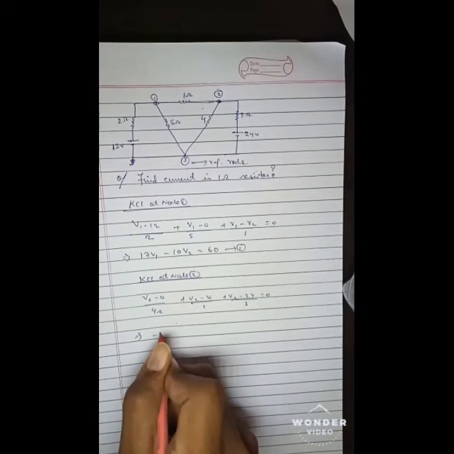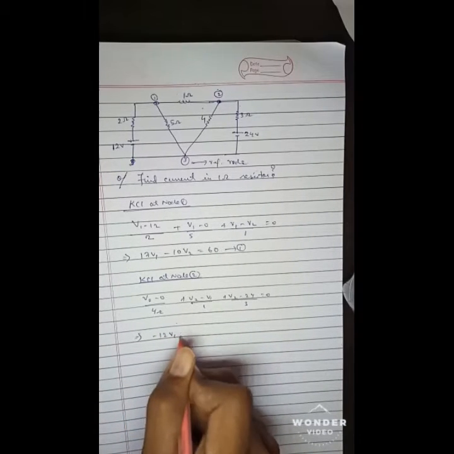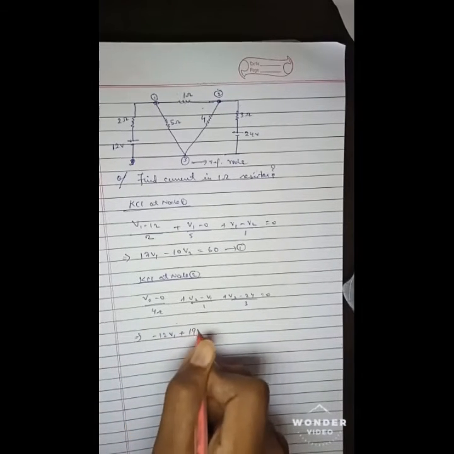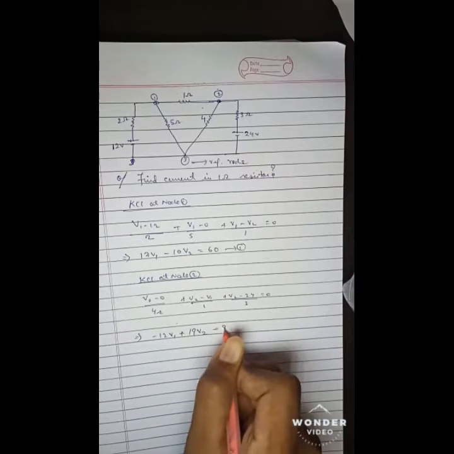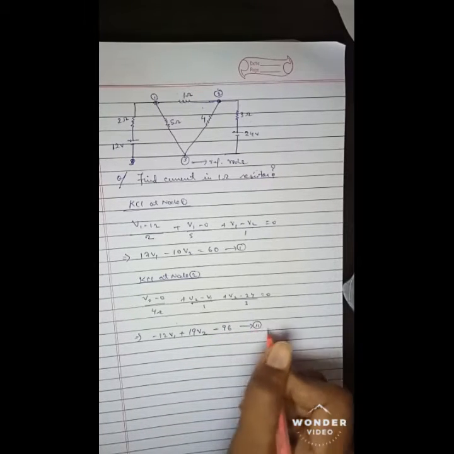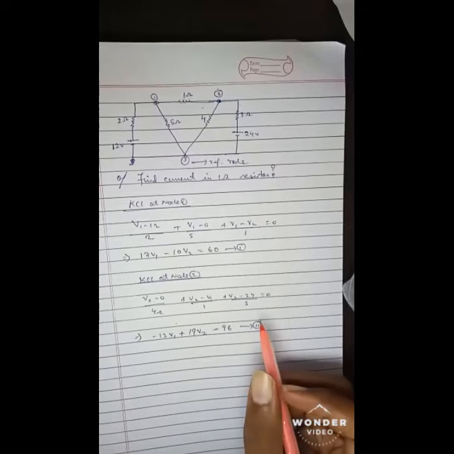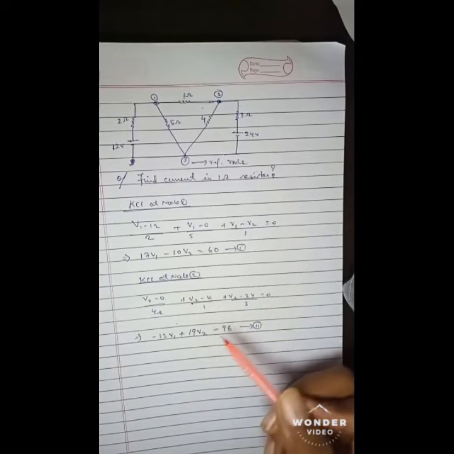If you simplify this expression, you will get minus 12 V1 plus 19 V2 equals 96, and this is equation number 2.